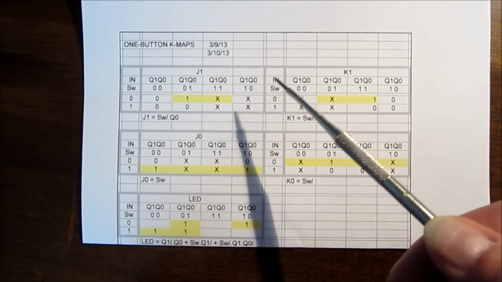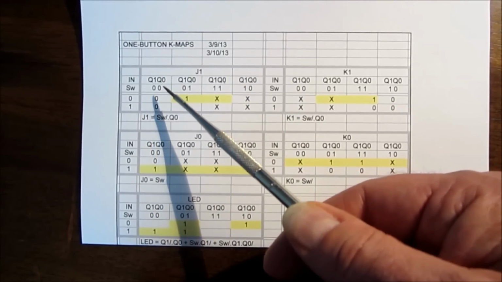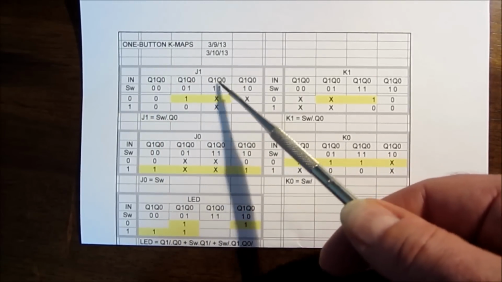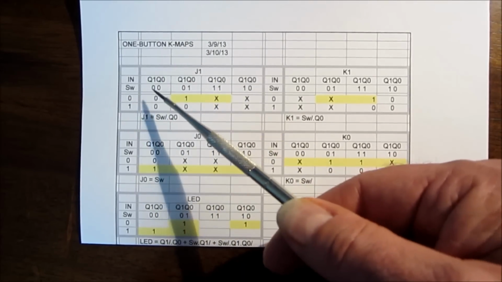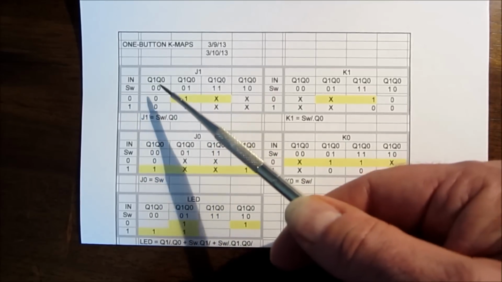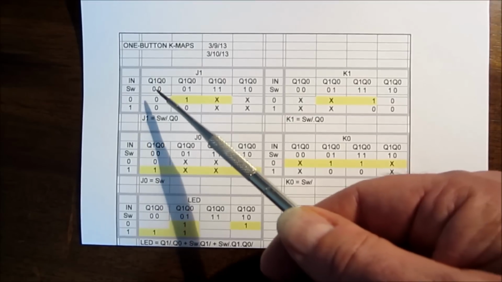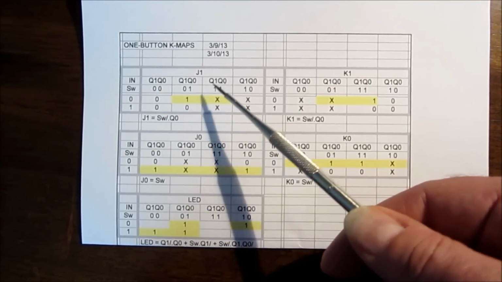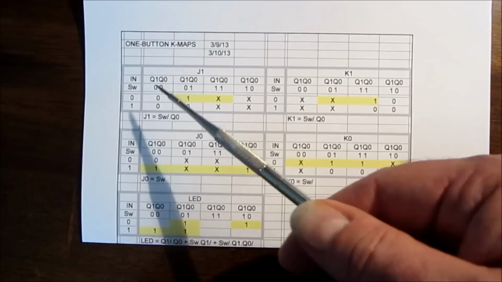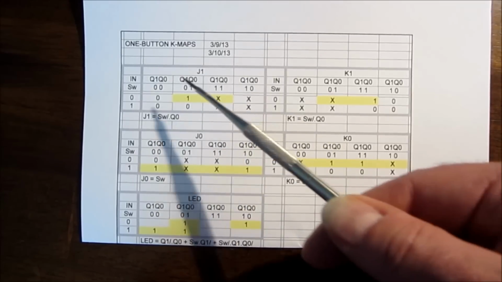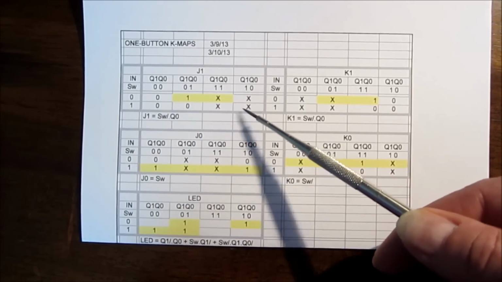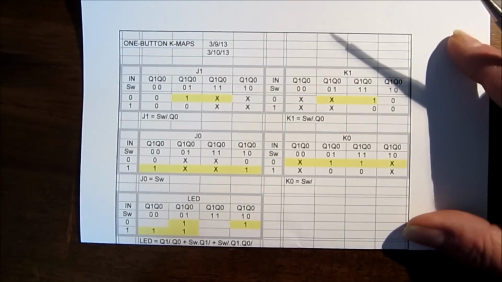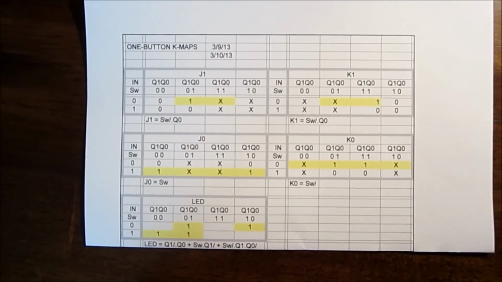We list them out this way in this table, but we want to rotate. We only want to have one bit changing at a time, so we go to a gray code. It's 00, 01, 11, 10, instead of having these two reversed. What this does is it greatly simplifies our logic, and it makes life a lot easier for us.